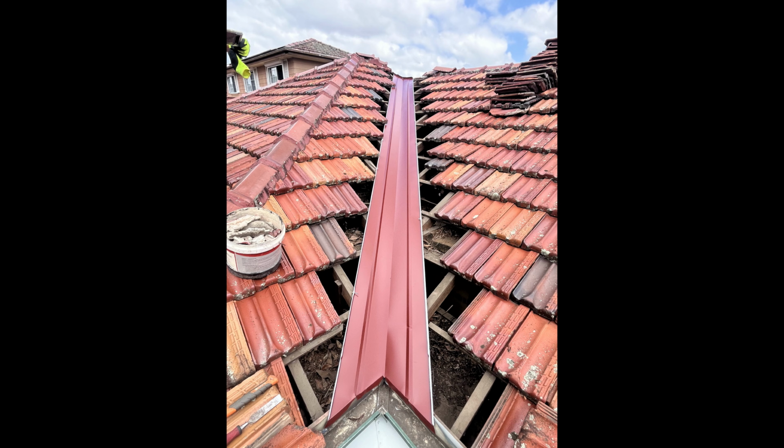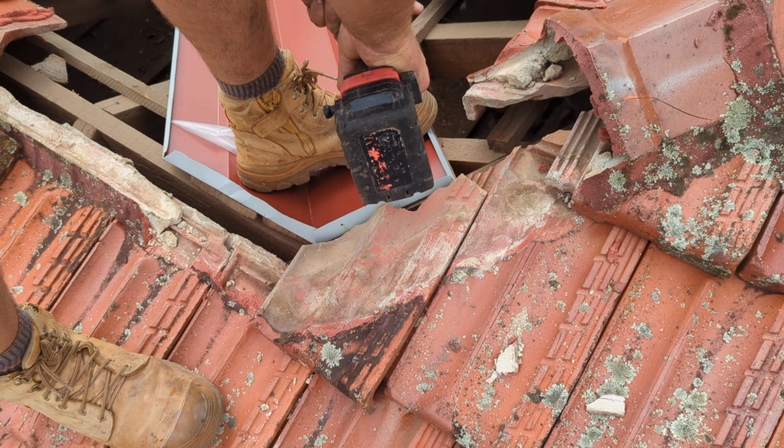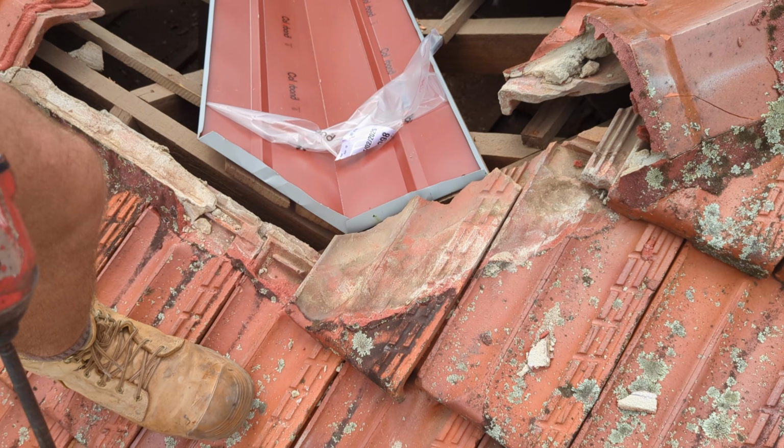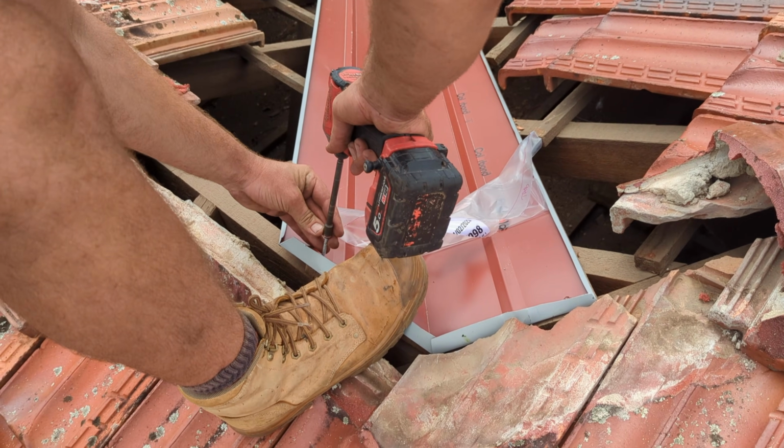And the next step is how we put this new valley back into place so that we make it safe to walk on, and also a little bit of detail on how we hold the sides of the valley in place.